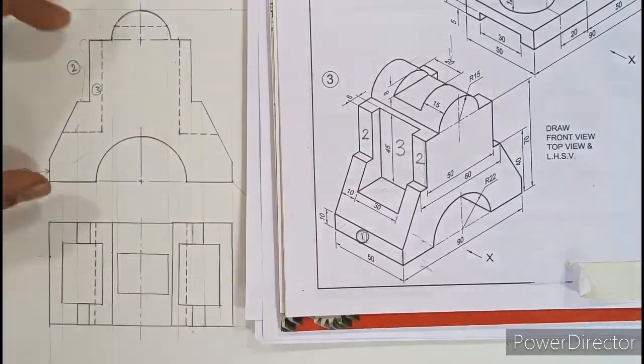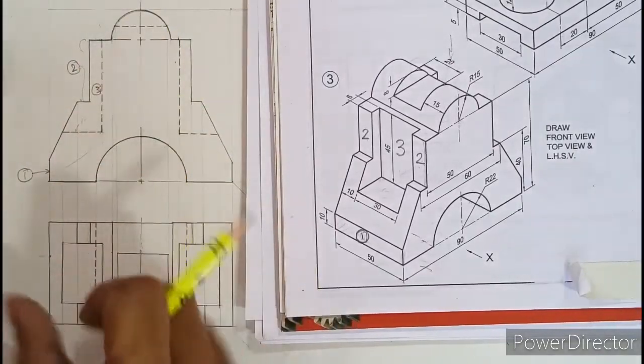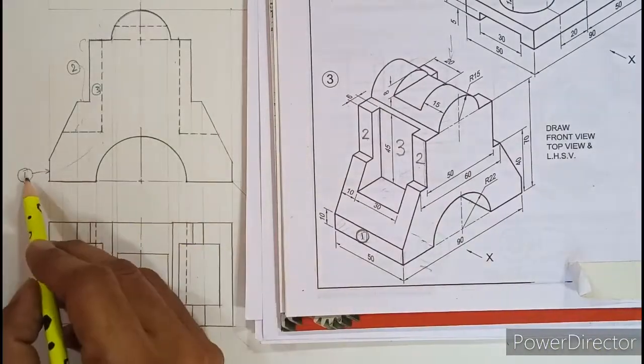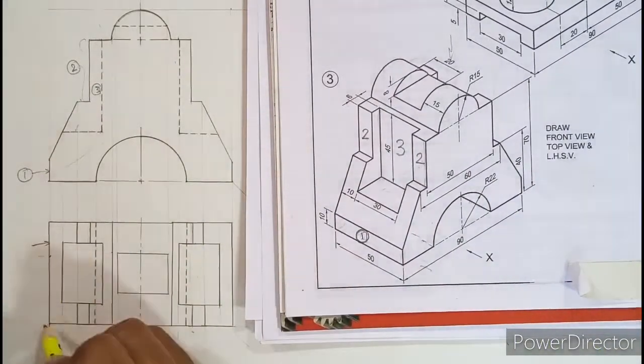Now we'll do the same thing and try to identify 1, 2 and 3 in the top view also, because once you know the front view and top view, and if you project them, the combination will give you the side view. So surface number 1, if you just extend this line, this length from here to here, that is surface 1.